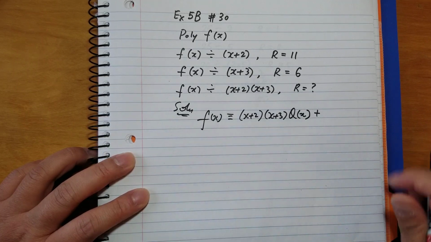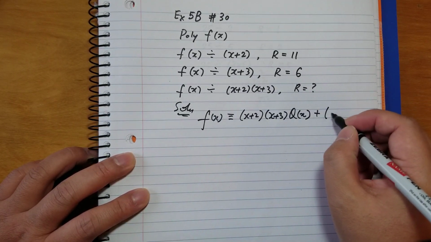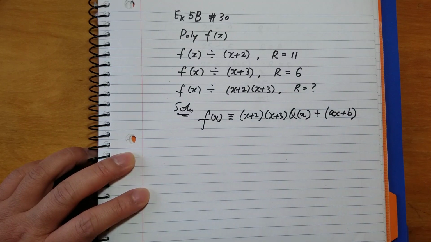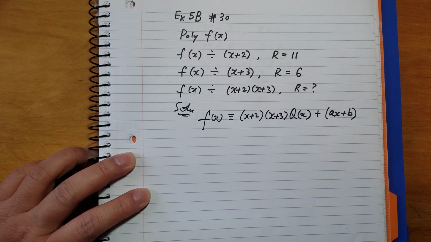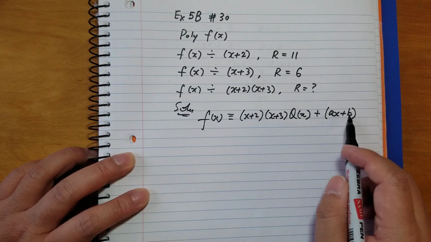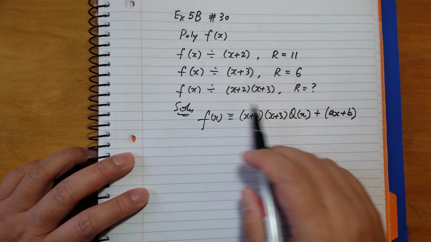So how to set the remainder? You may have the idea: the general expression for a degree 1 polynomial, ax plus b. So you have two unknowns, a and b, to be found by using the information given.